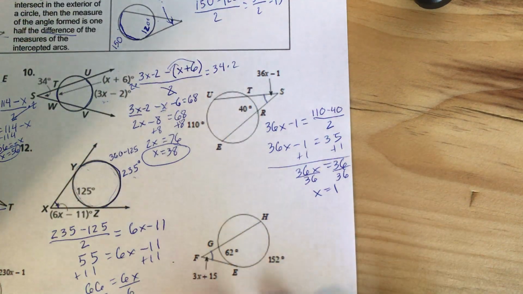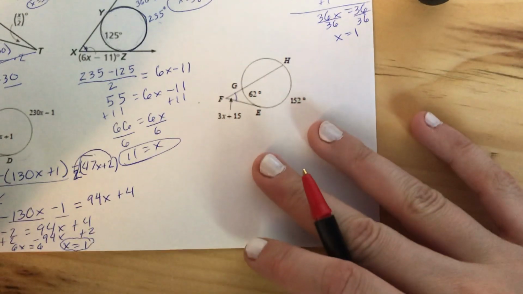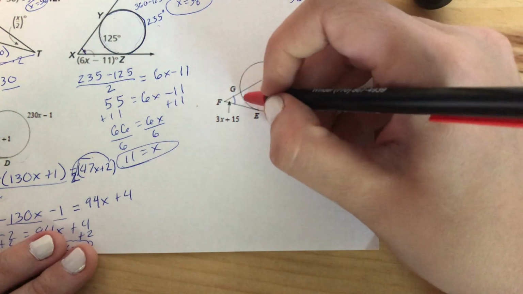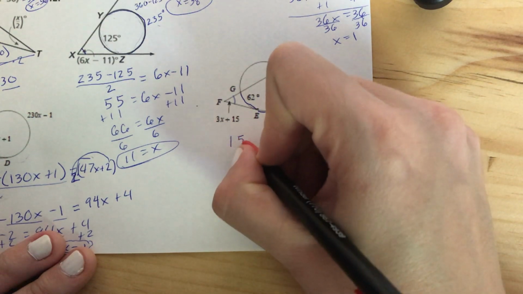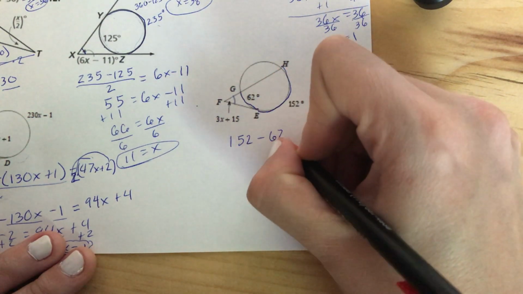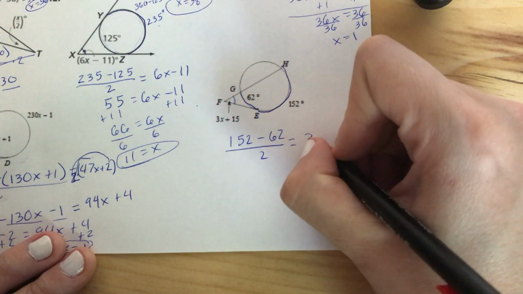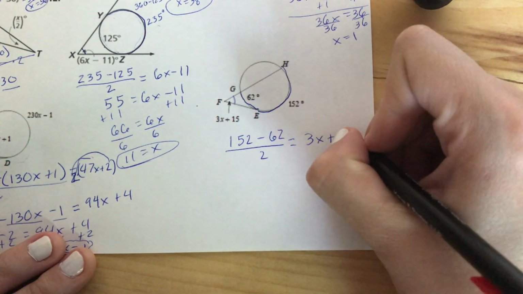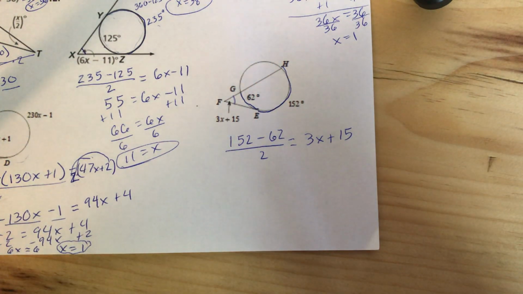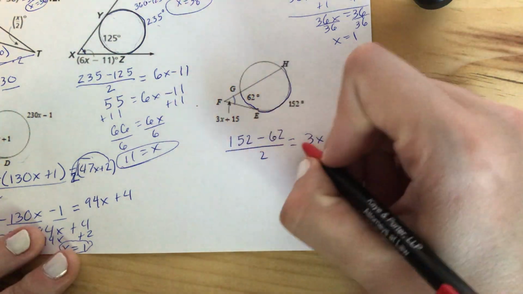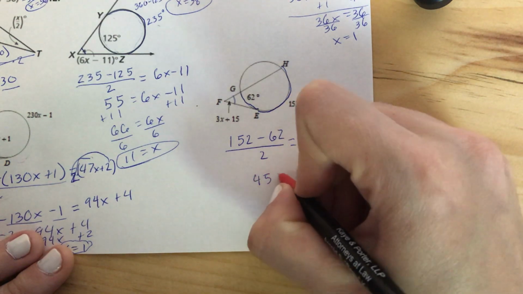All right, last problem. Okay, same idea. This one's a little easier as well. We'll take that bigger arc, 152, subtract the smaller arc, divide by 2, and set it equal to the angle on the outside. I'm just going to put the whole thing in my calculator. If I notice it's all numbers, you might as well, right? So 152 minus 62, divided by 2. This will be 90. 90 divided by 2 is 45.